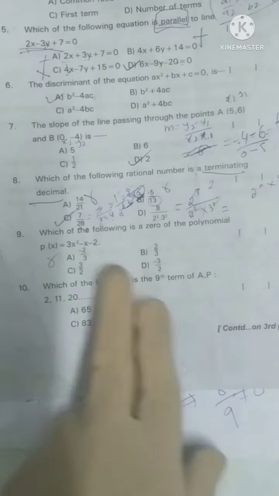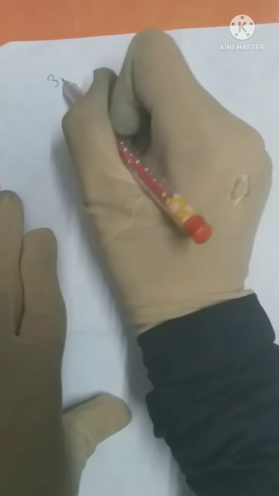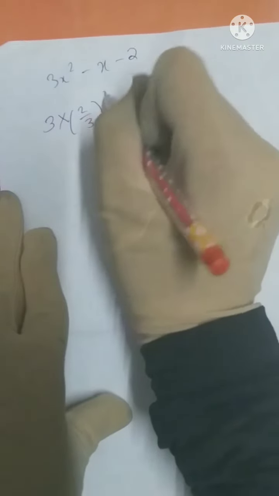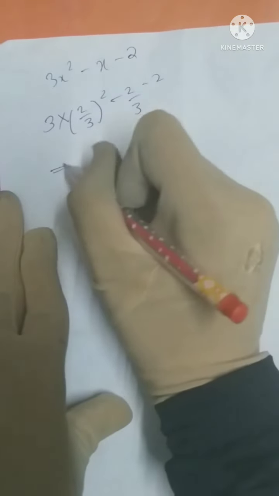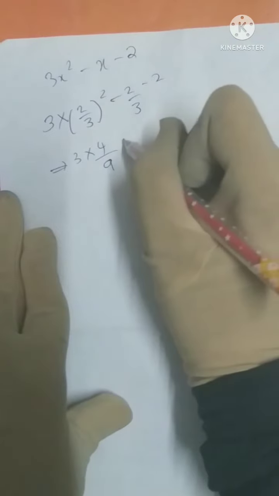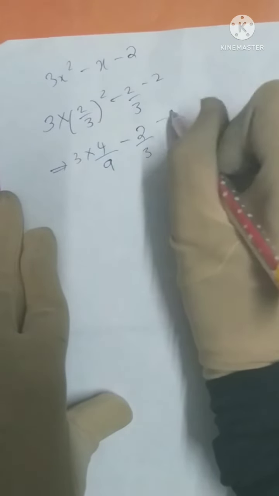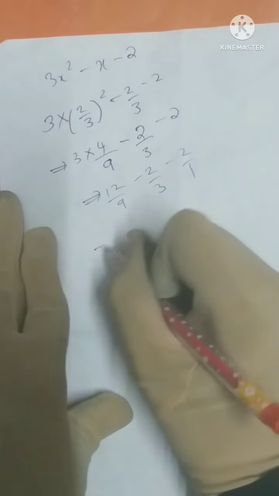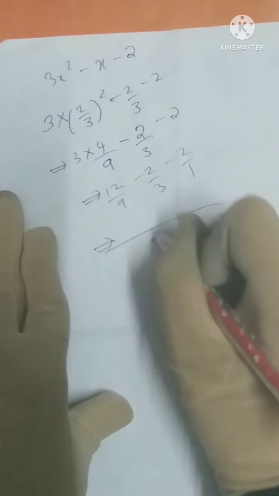What about option B, 2 by 3? Substitute here and see. 3x square minus x minus 2. 3 into 2 by 3 whole square minus 2 by 3 minus 2. 3 into 2 square is 4, by 3 square is 9, minus 2 by 3 minus 2. 3 4s are 12 by 9 minus 2 by 3 minus 2. LCM of 9 and 3 is 9. 9 divided by 9 is 1.